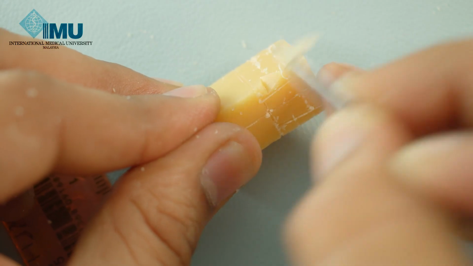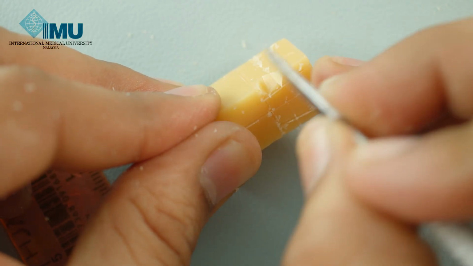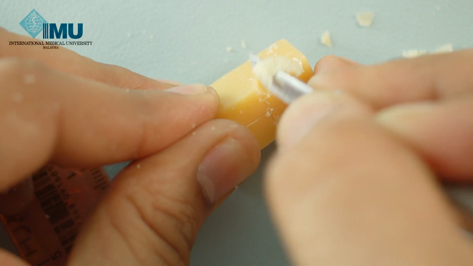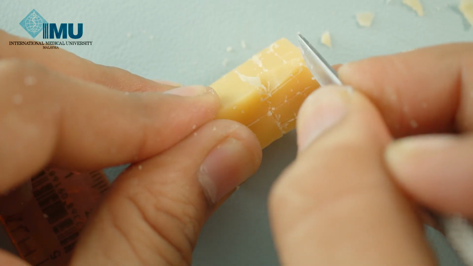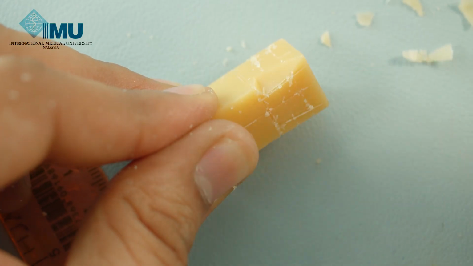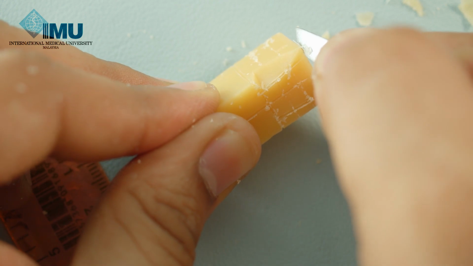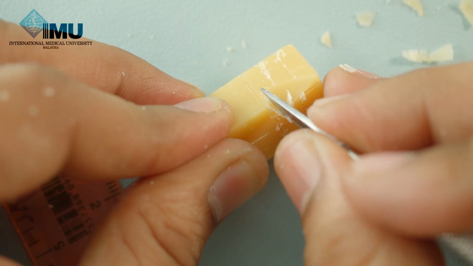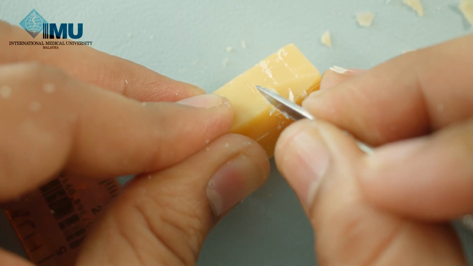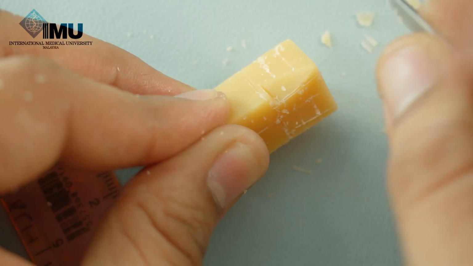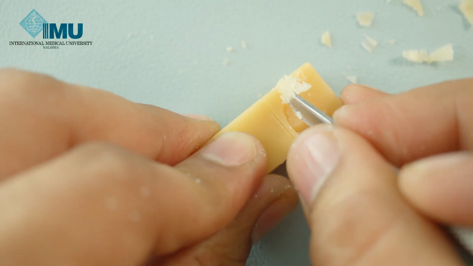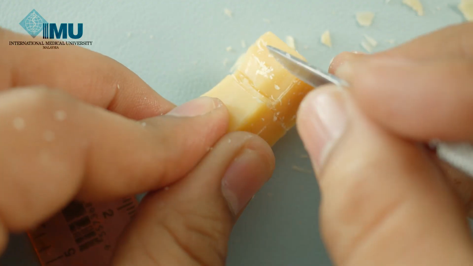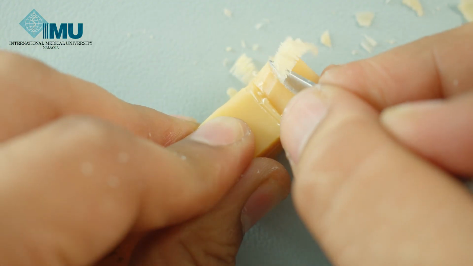Just make sure you don't remove beyond the markings. Do it slowly, layer by layer.